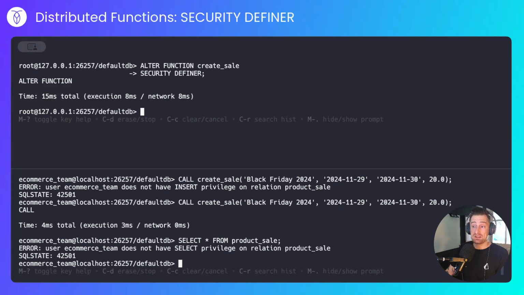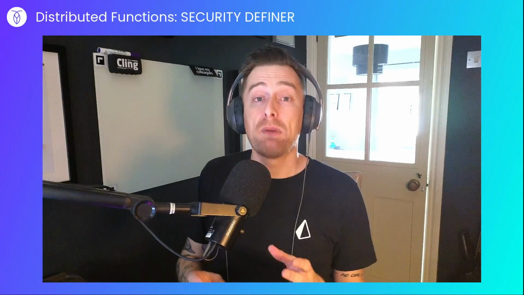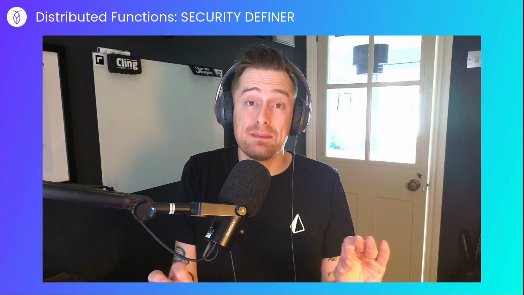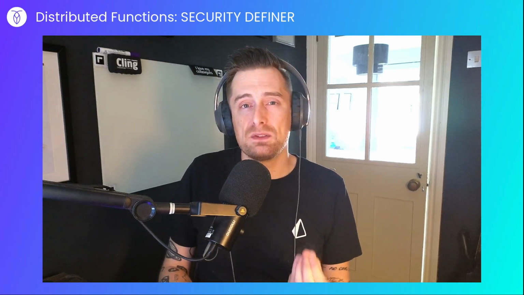I still have no access to the table, but if I select from the table as the root user up here, I can see that my Black Friday sale has been inserted successfully. By default, all stored procedures and functions will run as security invoker. They'll run as the person executing them. So that user will need access to the underlying tables that that function or procedure interacts with. Having security definer allows users just enough access to do their job without resulting in permission sprawl. You can keep access to your database objects very focused. And as we just saw, a user can write to a table that they don't have access to thanks to security definer.